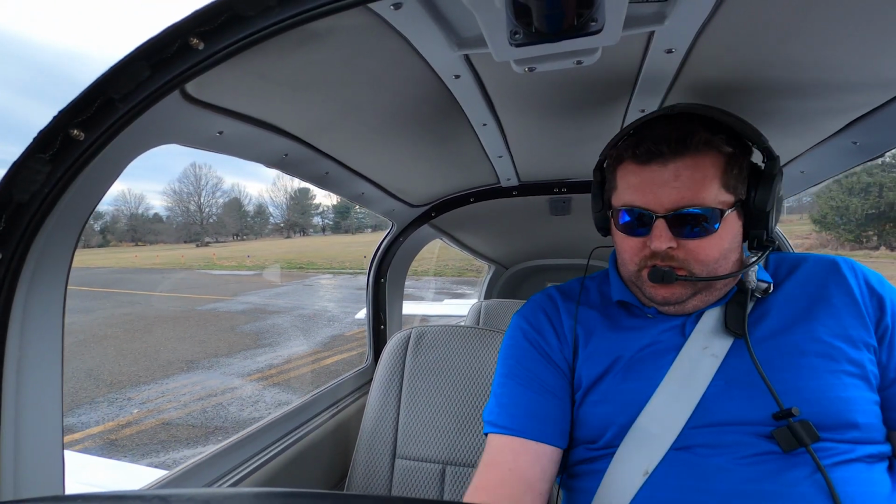Alright, we're going to exit the runway here, do our cleanup items. Let's follow that lean line. Robbinsville traffic, Tigers clear of 29, Robbinsville. Okay, fuel pump off, mixture to lean for ground operation. Fuel's in the fullest tank. Lights can stay on. Strobes can come off. Alright, transponder can stay on.